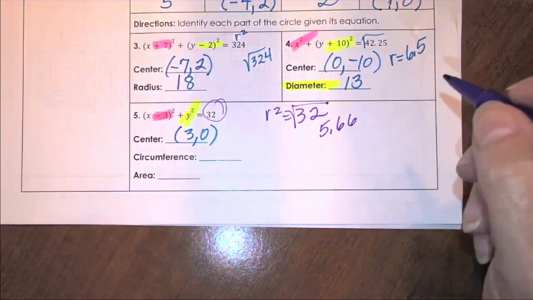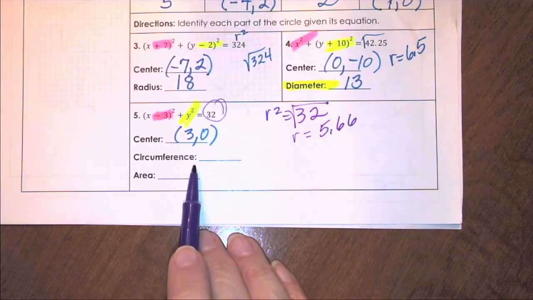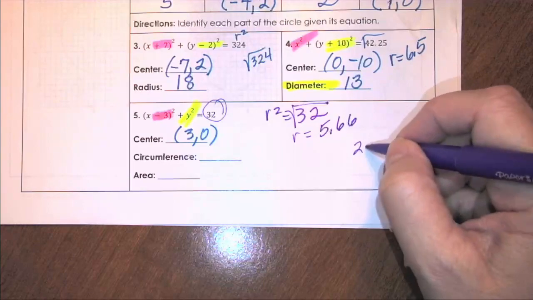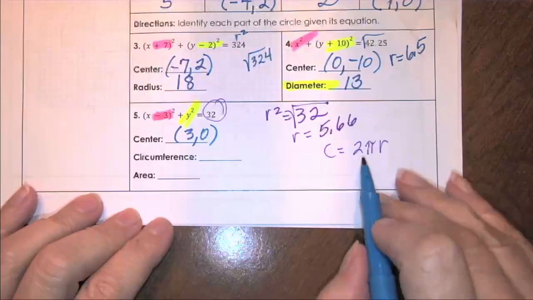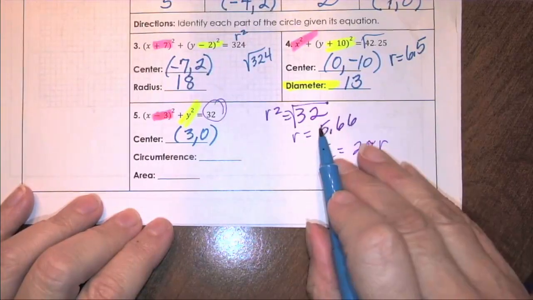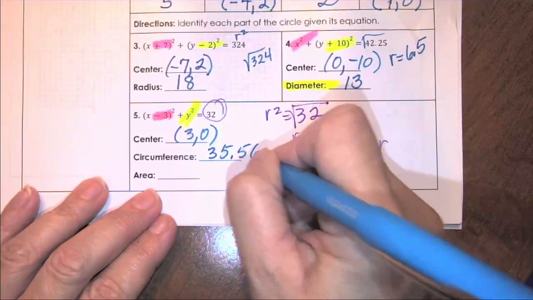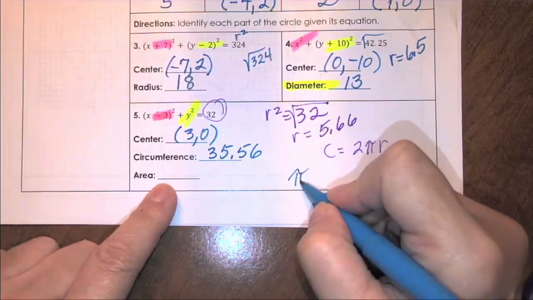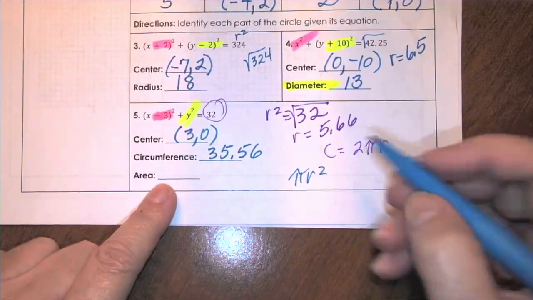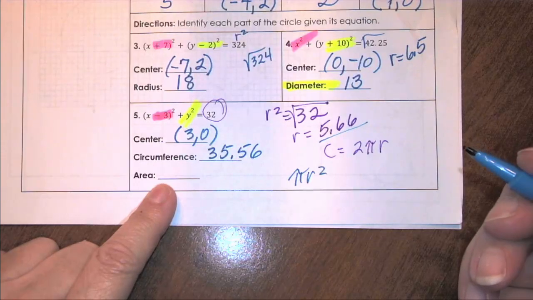But it didn't ask us for the radius or the diameter. It asked us for the circumference, which is 2 pi r. So in your calculator, 2 times pi times 5.66, and you would get 35.56. And then what about the area? Isn't that pi r squared? So we're going to do 5.66 squared times pi.